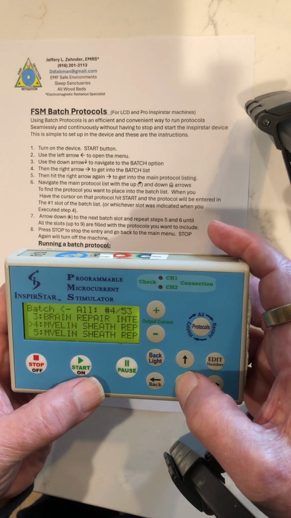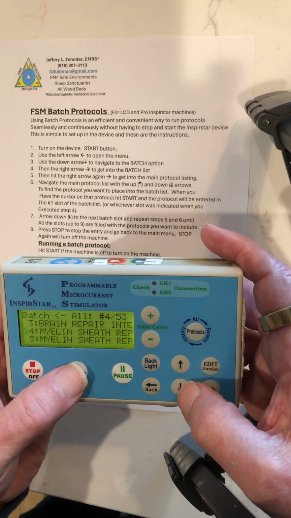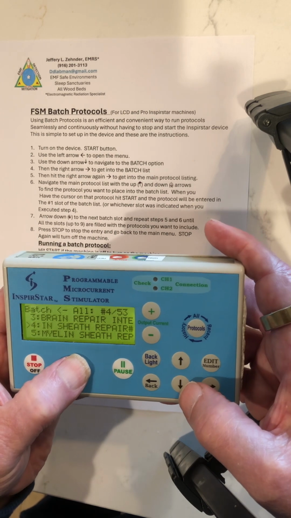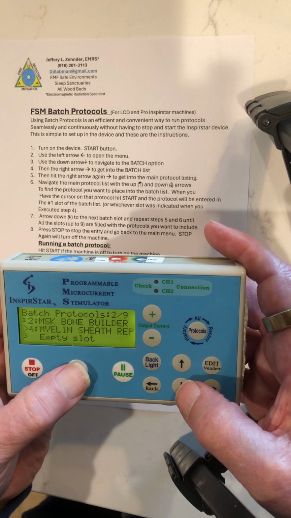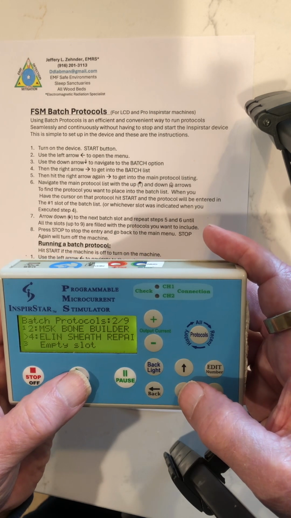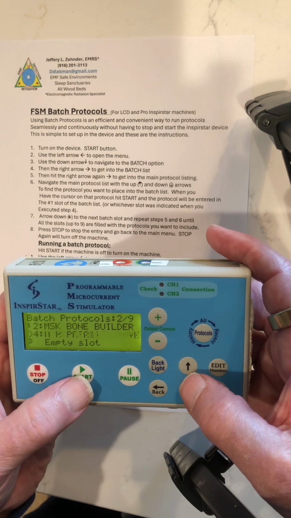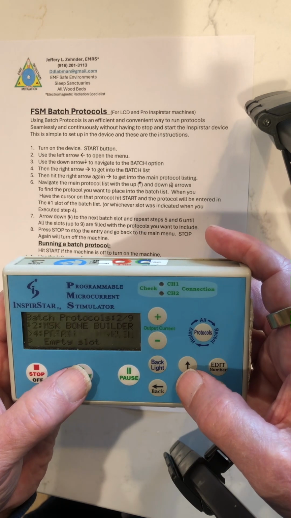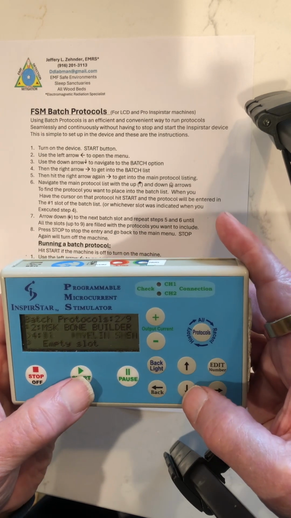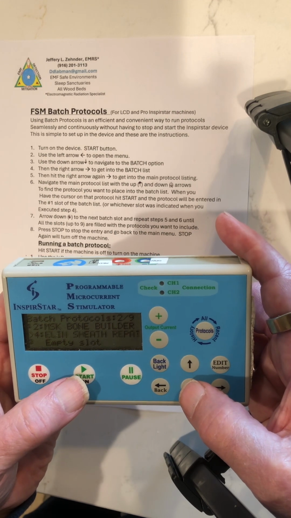Let me see. I'll put myelin sheath in there, number 4 on the list. I'll hit start. That puts it into the batch list, and you can see there it is in slot number 2, the myelin sheath repair number 1. That's the 4th protocol in the main list, but it's in the second slot.